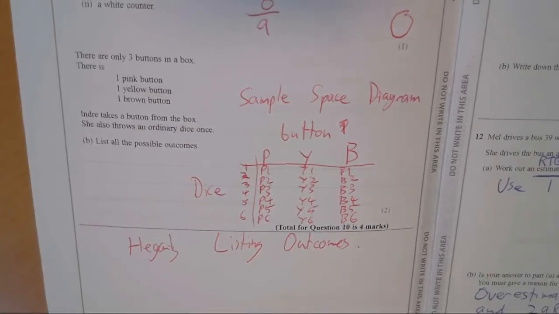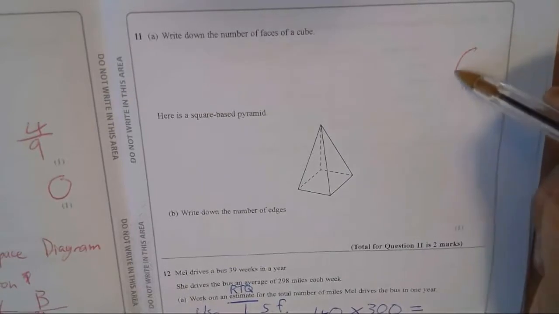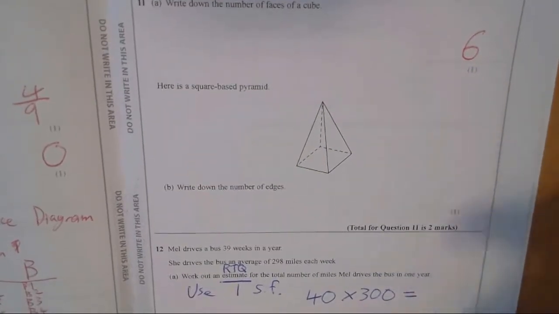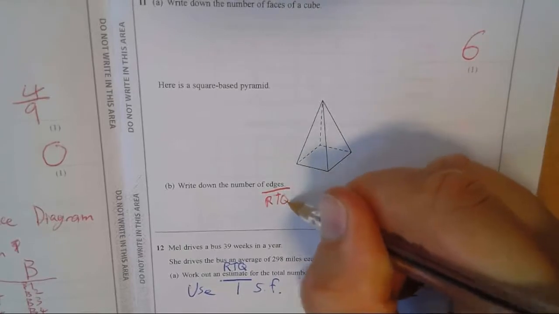Okay, we're going to go on to question 11. Now, pretty much everyone got this one right. And now the second part. So we need to know the key word here. We're going to read the question carefully.